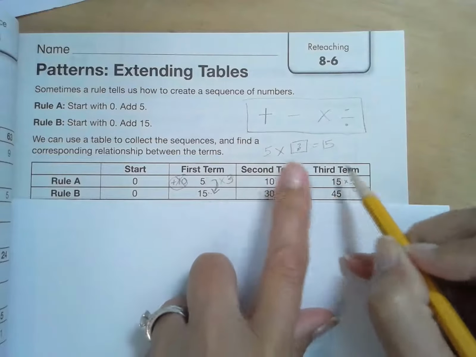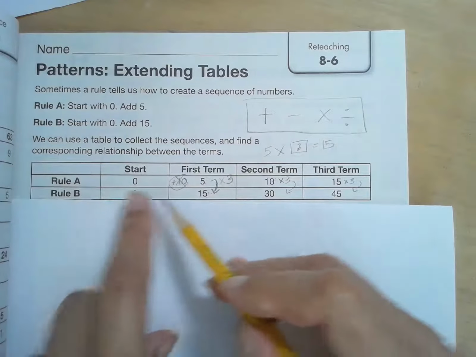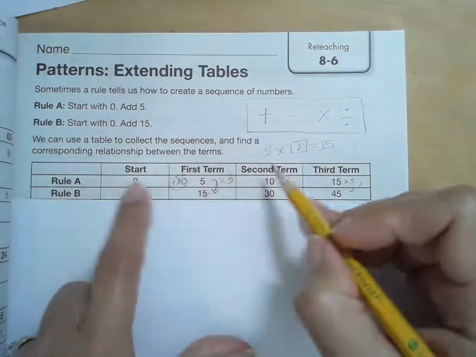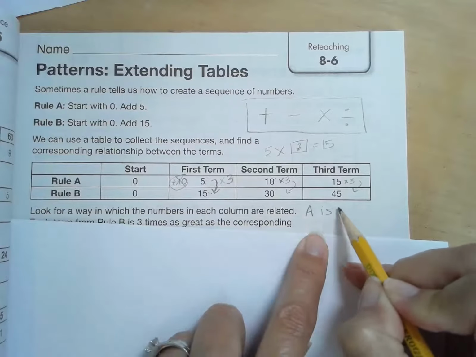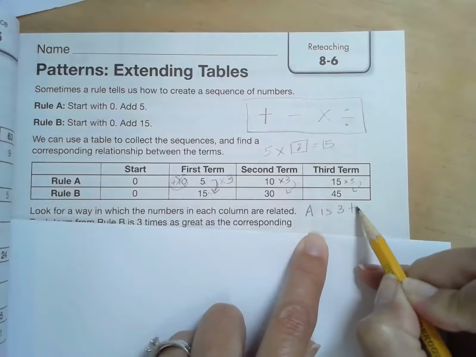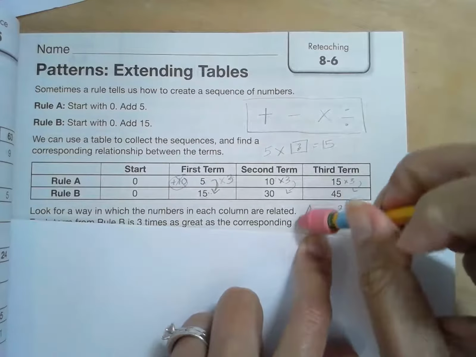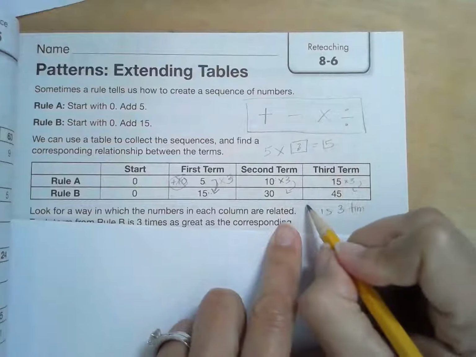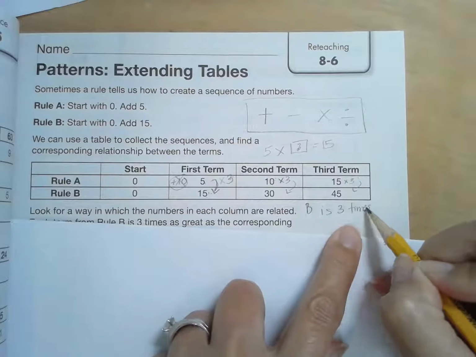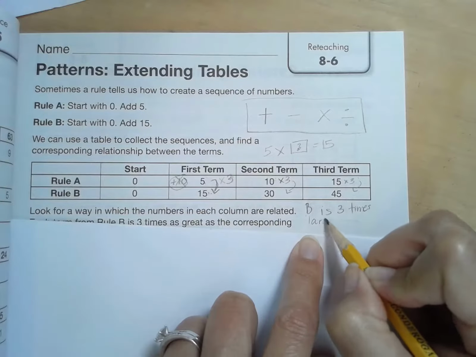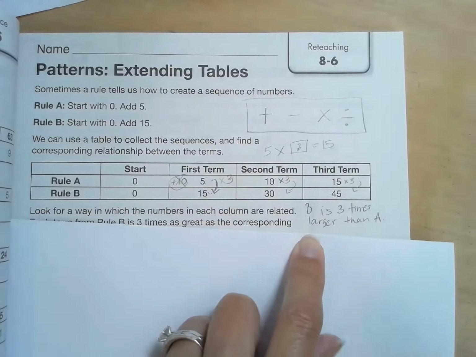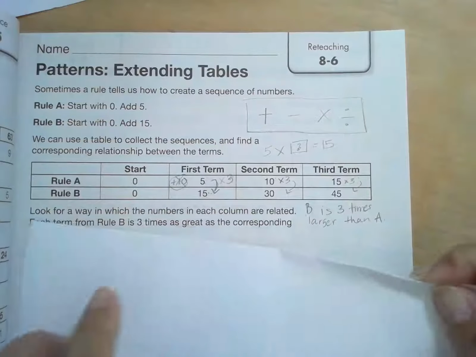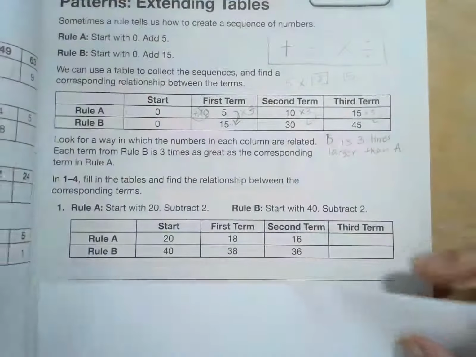So the relationship between rule A and rule B is, let me write it down here. A is 3 times, oh wait, not A, I'm doing that backwards. B is 3 times larger than A, right? There you go. Okay, so you're going to practice this.